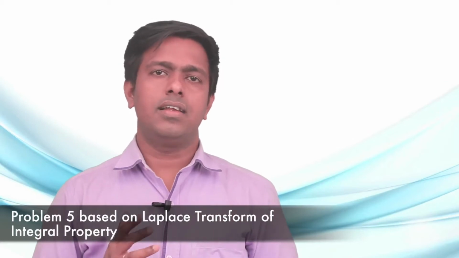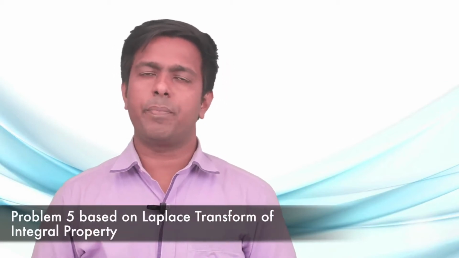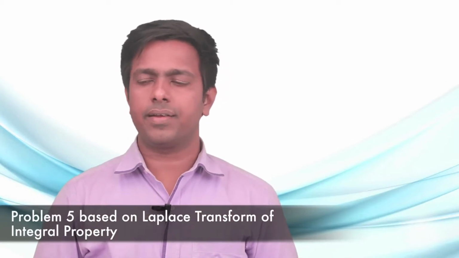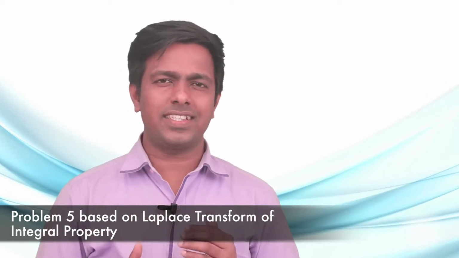Hi friends. So after taking the examples on Laplace transform of integral, let us move ahead with one more example on Laplace transform of integral. Now guys, here in this example we are going to see how to apply two or three properties together and how to evaluate the question using those properties.